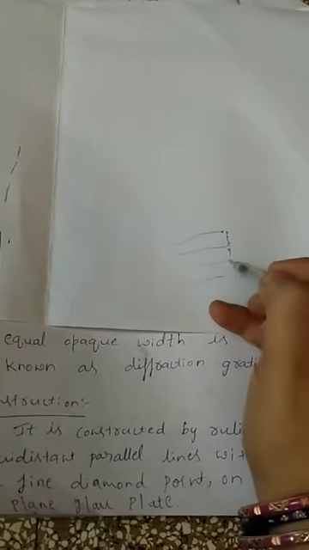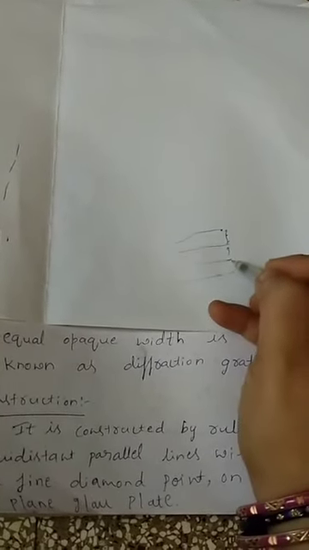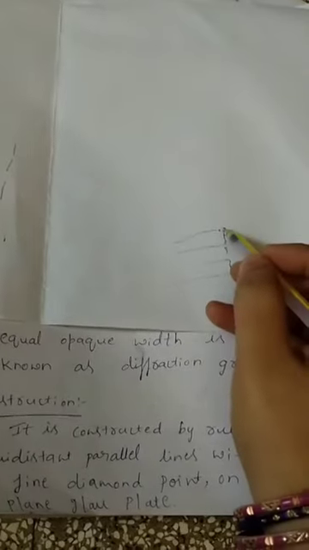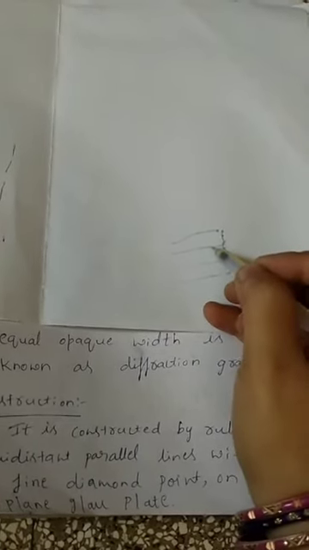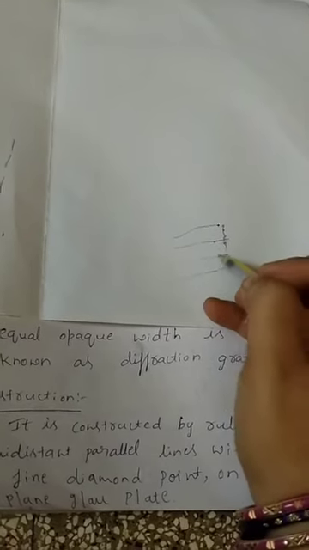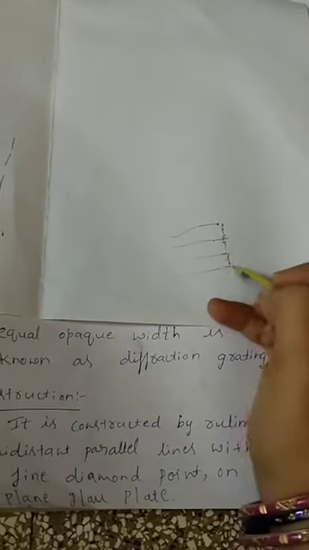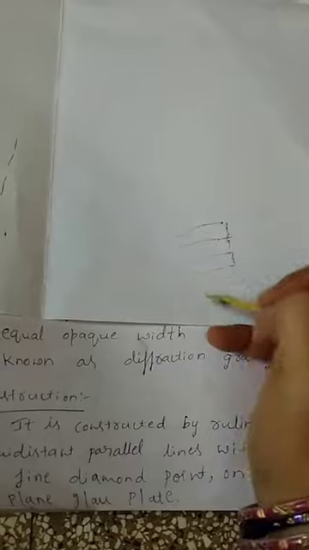Are you getting the idea? So these are the opaque parts and this is the slit. This is the slit width, or the transmission region, and this is the opaque region. Transmission region, opaque region, transmission region, opaque region. In this way it forms many slits, and this type of arrangement is known as diffraction grating.